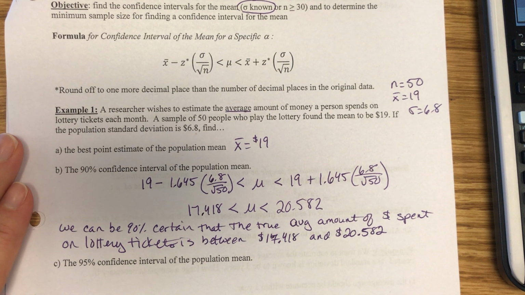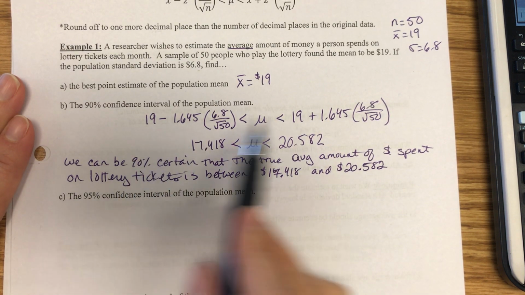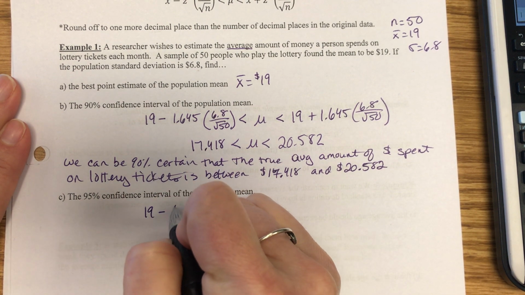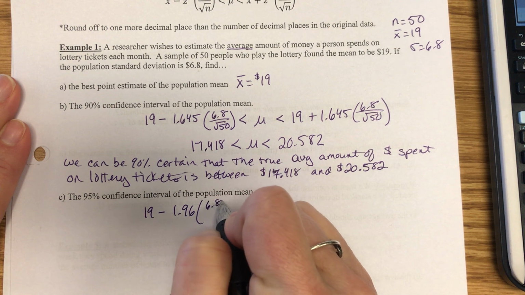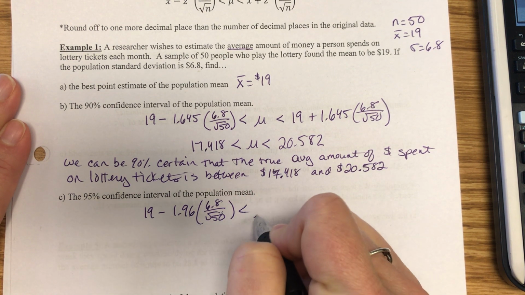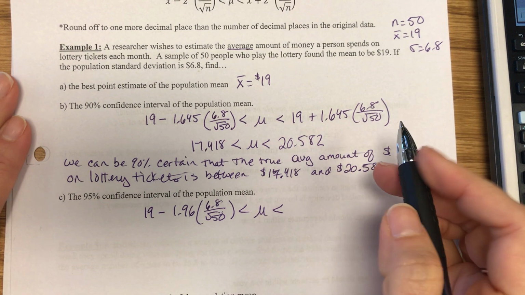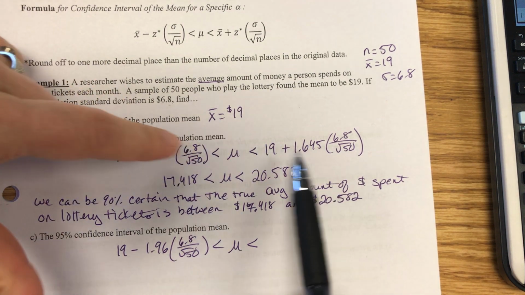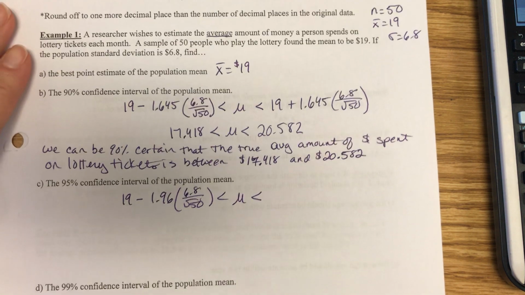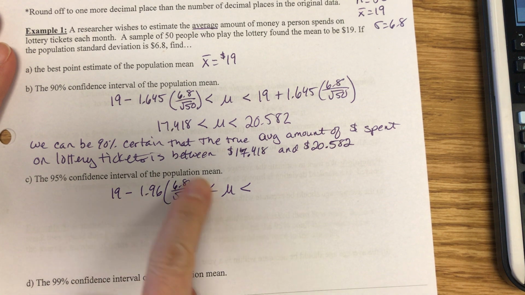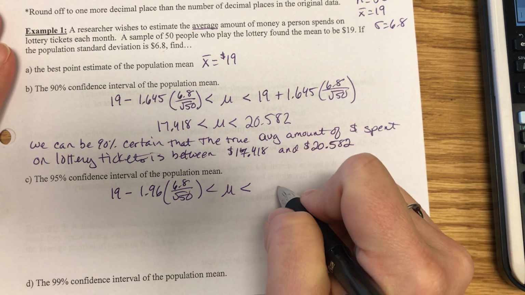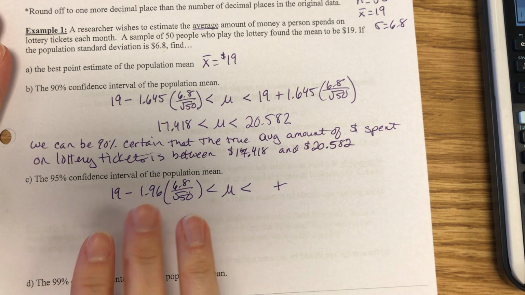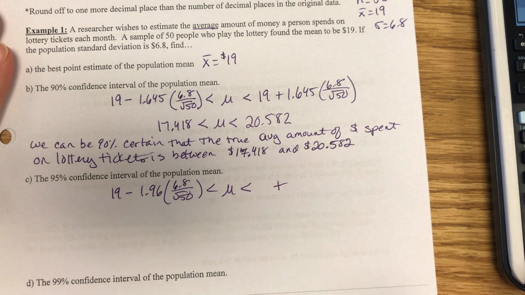Okay. So if it says 95%, we're going to have the same basic setup, but we're going to change our z-star. So we're going to have 19 minus 1.96 times 6.8 over root 50, less than mu, less than. Hopefully at this point, and I bet we've talked about this in class by now, they're the same things, just the minus and the plus. As long as you write it out nicely, thoroughly once, okay? I'm okay if you just put a plus sign on the other side, because at this point, hopefully, if you've done all your practice, you know that this matches this, just the minus and the plus.